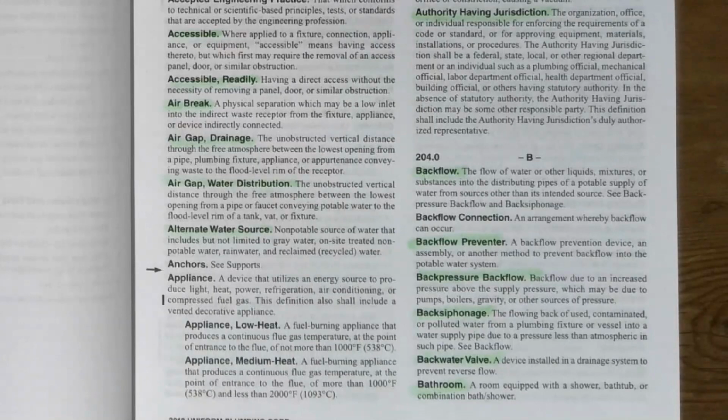And then an air gap for water distribution is the unobstructed vertical distance through the free atmosphere between the lowest opening from a pipe or faucet conveying potable water to the flood level rim of a tank, vat, or fixture. And again, that is your unobstructed vertical distance, okay?